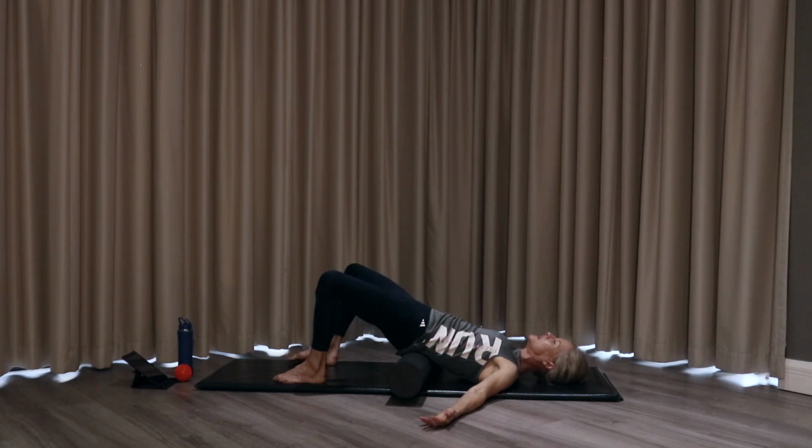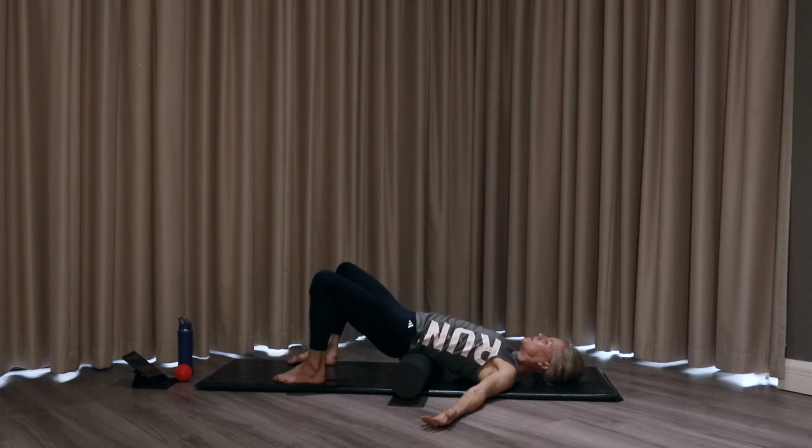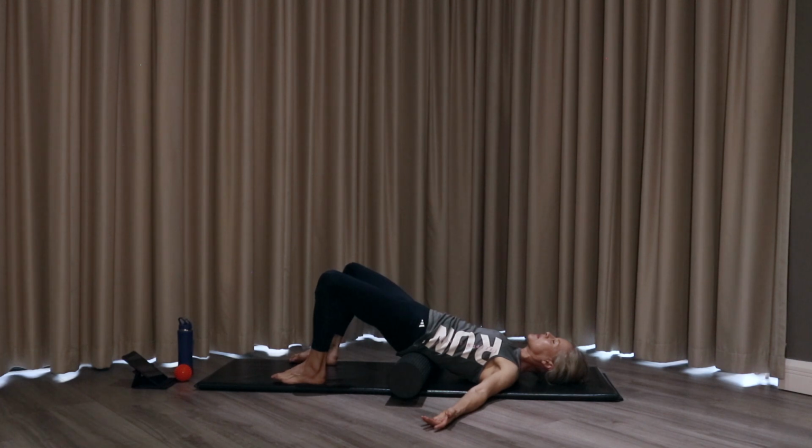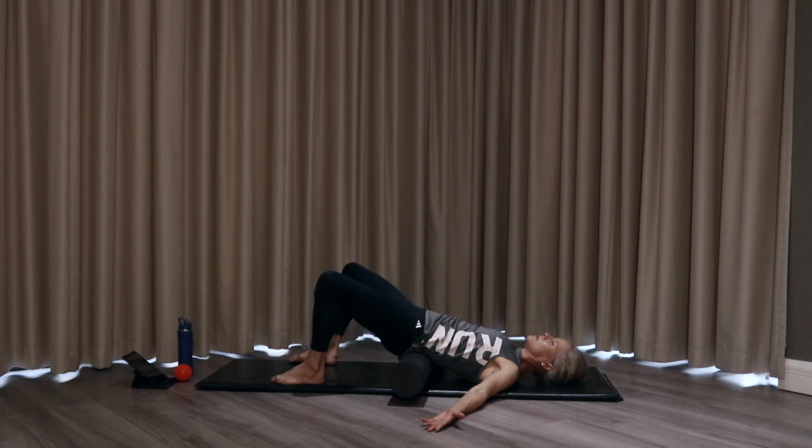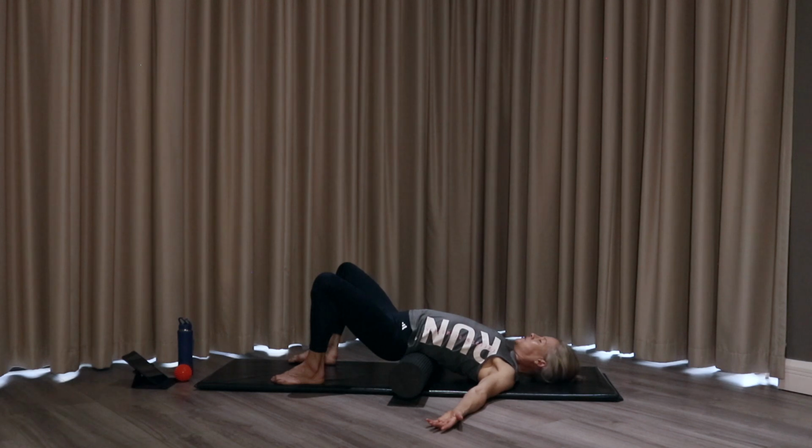Two more like this, and we're going to add on. Breathing in. And exhale. Breathing in again. And exhale. Keep exhaling. Okay, 4 more. We're adding on. Let's breathe in. As you exhale, push into the roller.